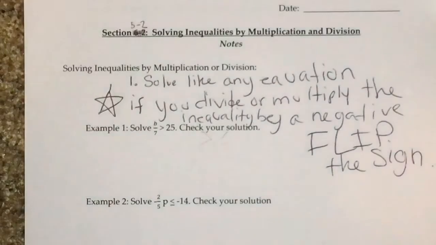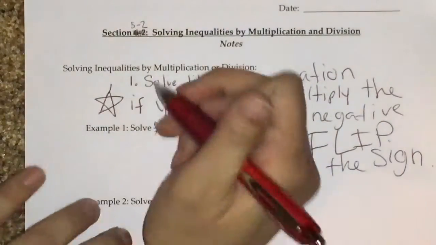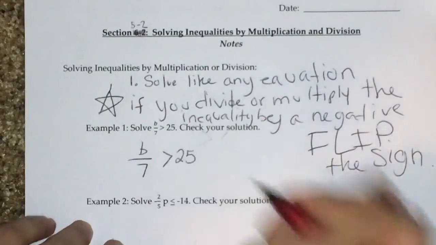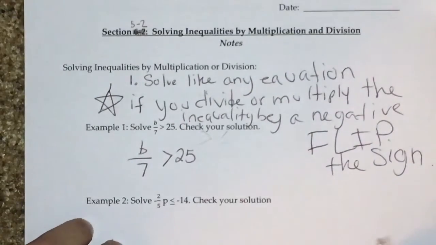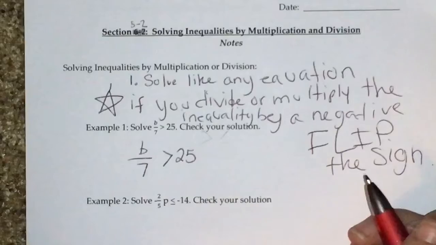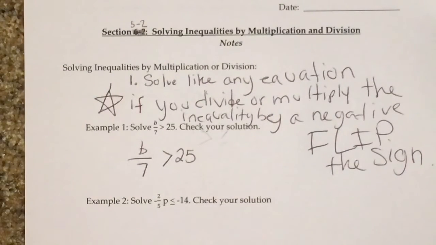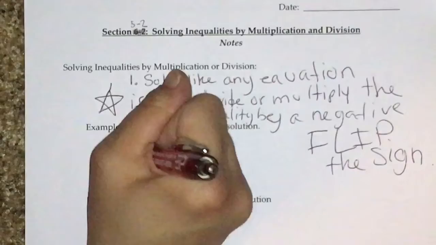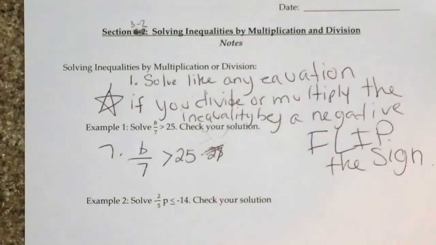So let's start with example 1. It says b over 7 is greater than 25. Well, how do I solve for b? Well, what's happening to b is that it's being divided by 7. So in order to get rid of that division by 7, I am going to multiply both sides by 7.